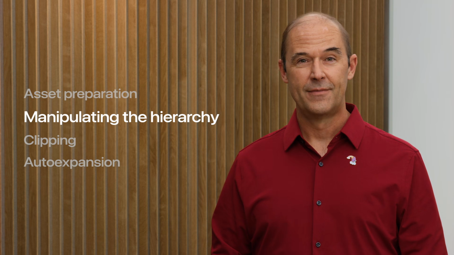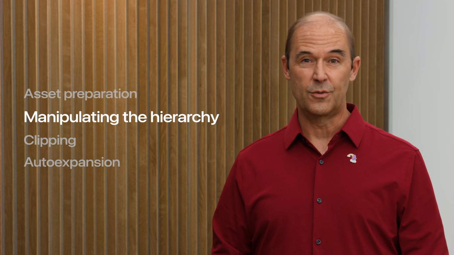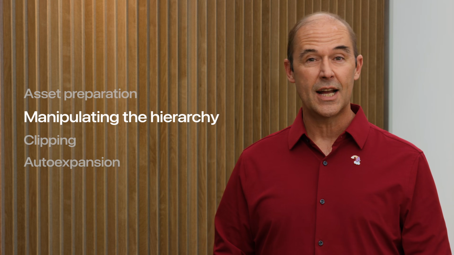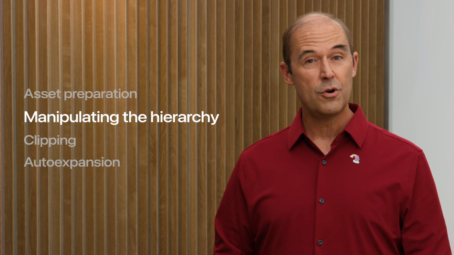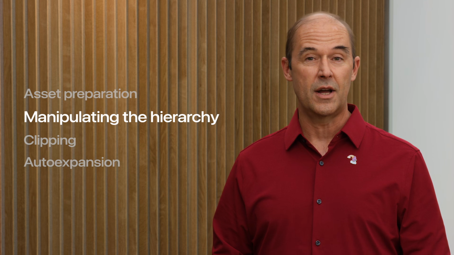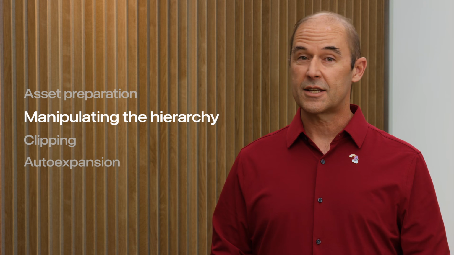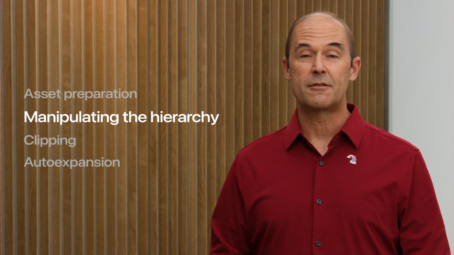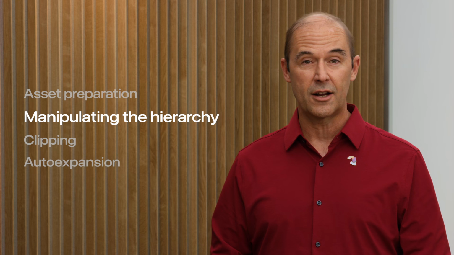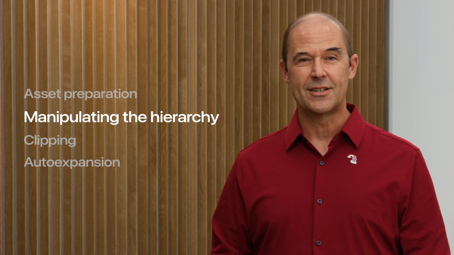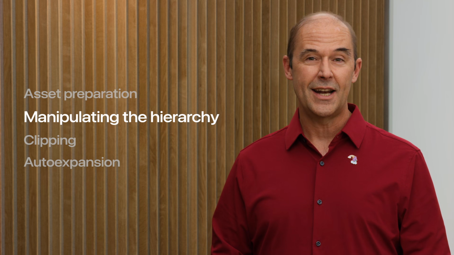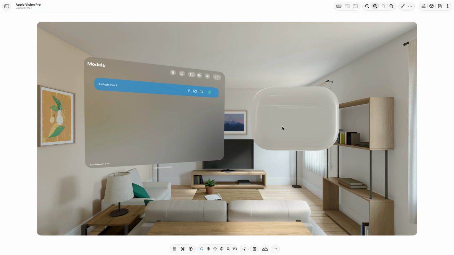Now that we have a good hierarchy, I'll show you how to enable people to pull this hierarchy apart. A good hierarchical structure will give people the ability to select an individual part or move it using the natural input system on Apple Vision Pro. This can be achieved using RealityKit's Manipulation Component API correctly. I'll show you how this is done. Here's a demo of it in action. This is the sample app that I showed you at the beginning of this presentation.